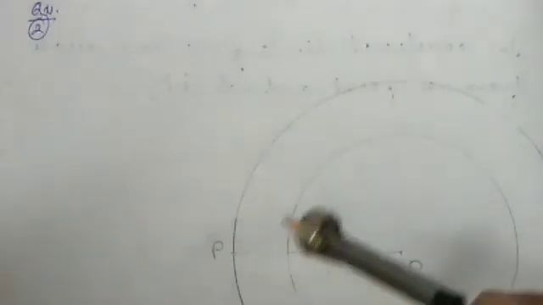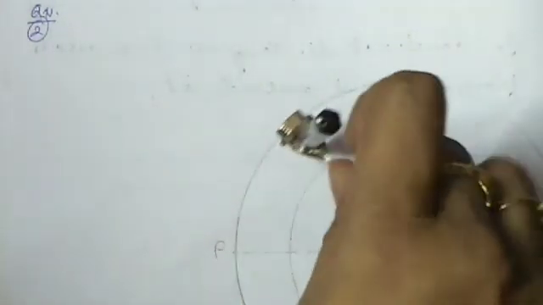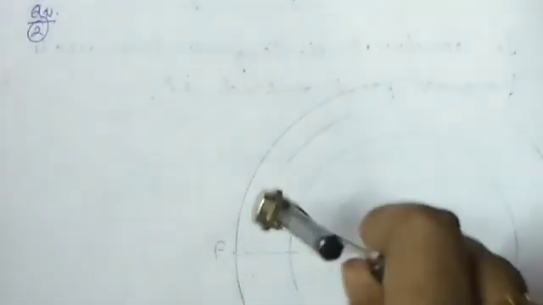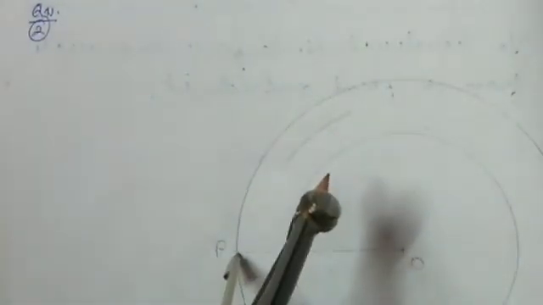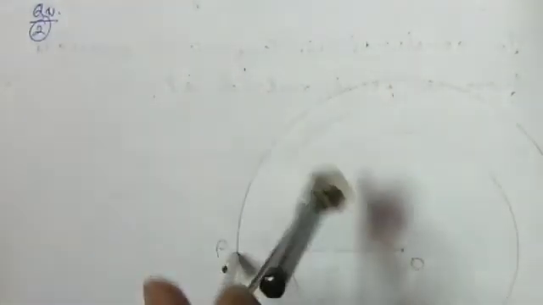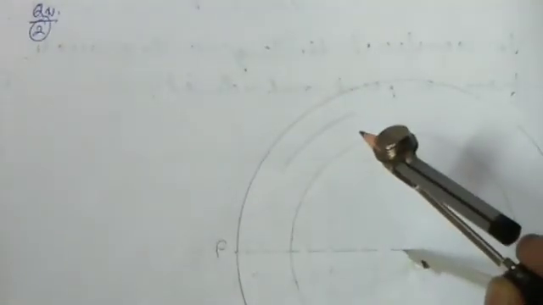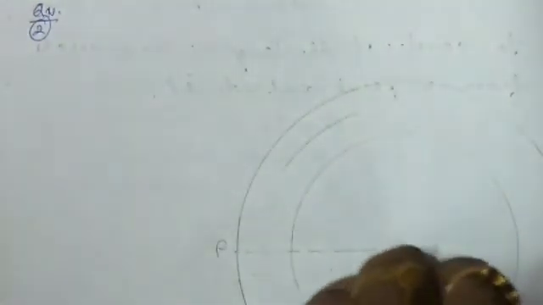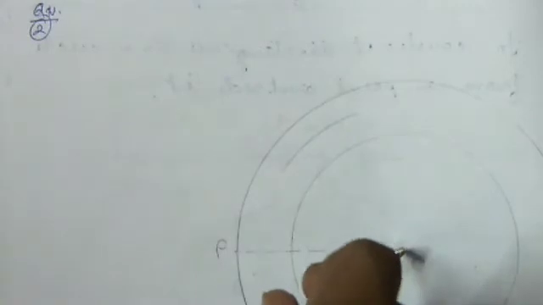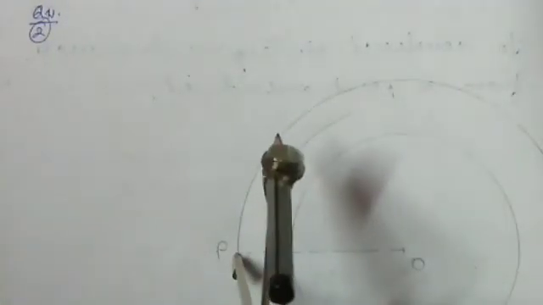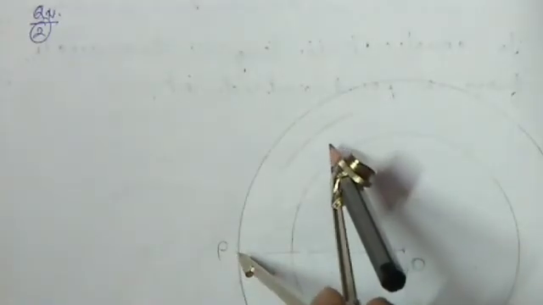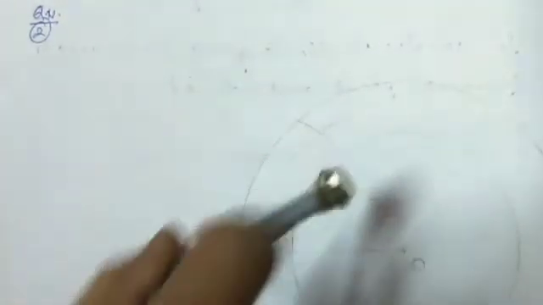Now we have to bisect again, the same method again for getting the midpoint. If you draw the arc on both sides, your measurement may be wrong. In the previous one I did, but you don't do it that way. You draw the arcs on both the sides.